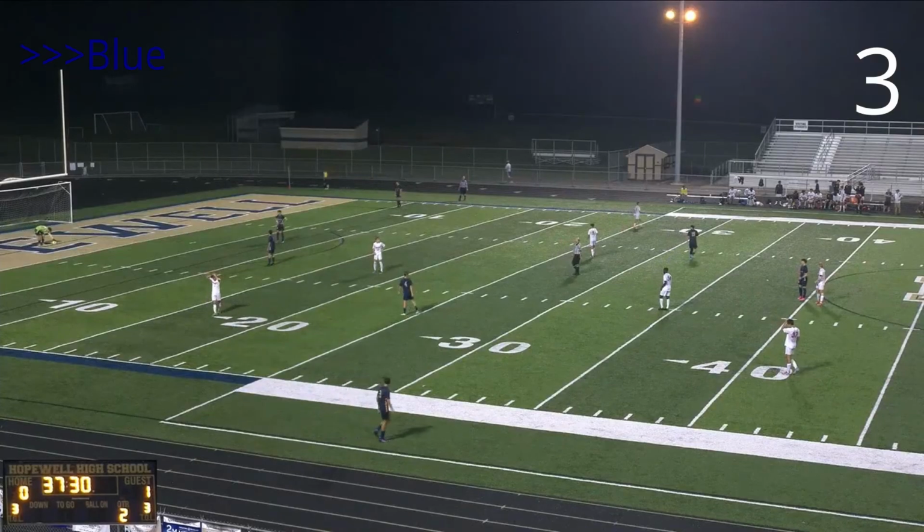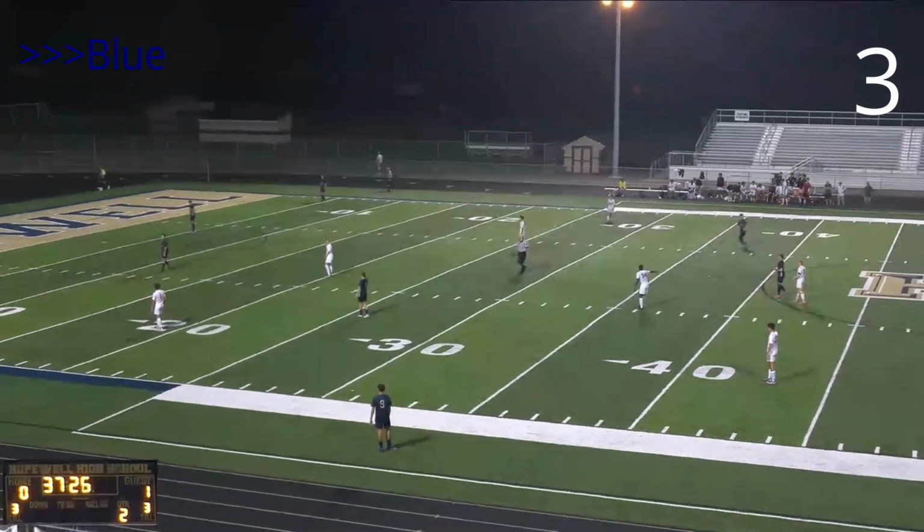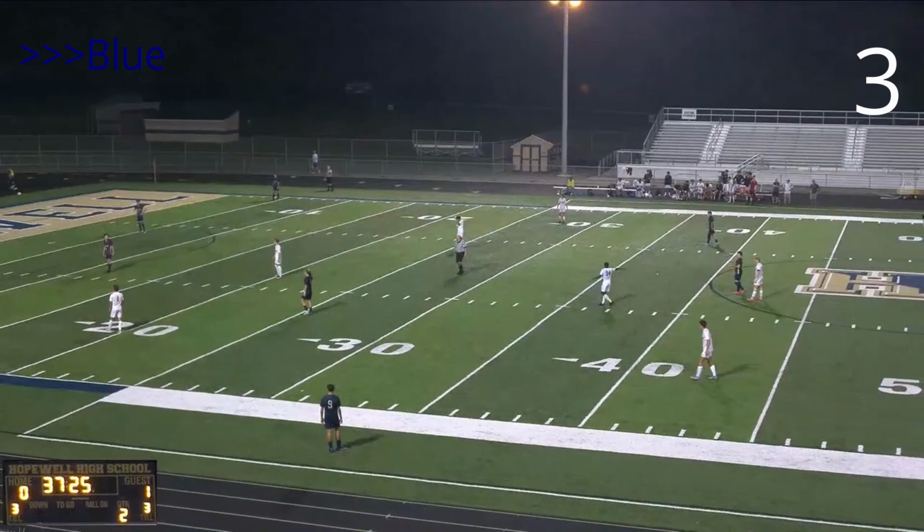In the third clip, as the blue goalkeeper, I see that my team is spread out. They don't have the size advantage, and they're not in any position to be able to win the second ball or to be creative off of their first touch. I see that the white team is not pressing my box very strongly.